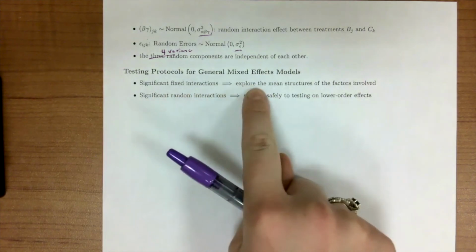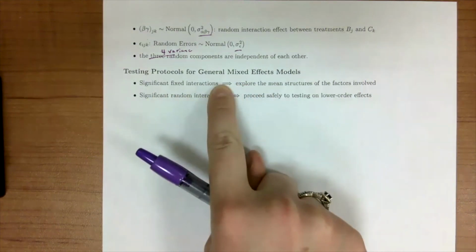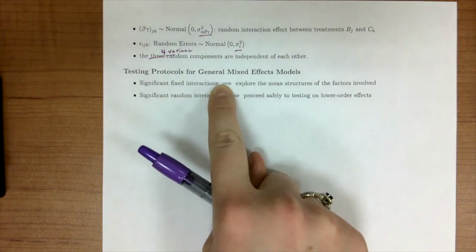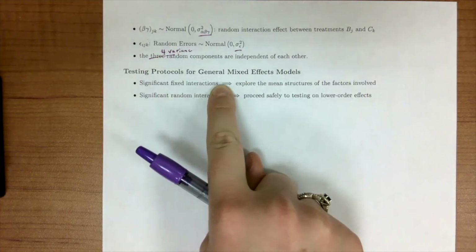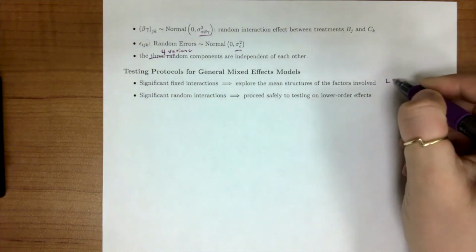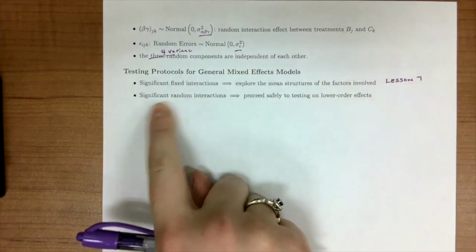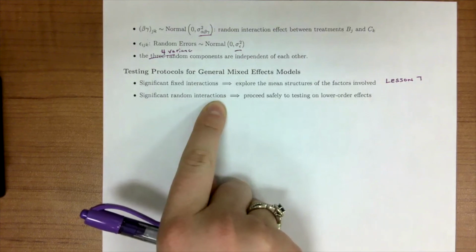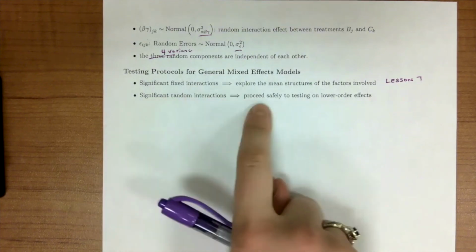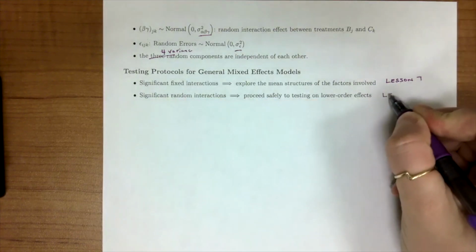All right. Now, the protocol for testing general mixed effect models is if there's a significant fixed effect interaction, we want to explore. So this is very similar to what we would do with factorial designs that we learned in lesson 7. If we have a random effect interaction that's significant, we can proceed. This is similar to lesson 9.